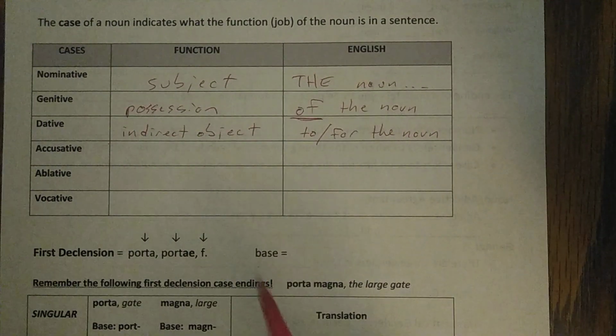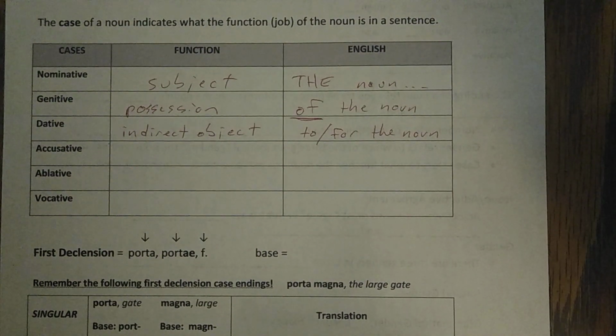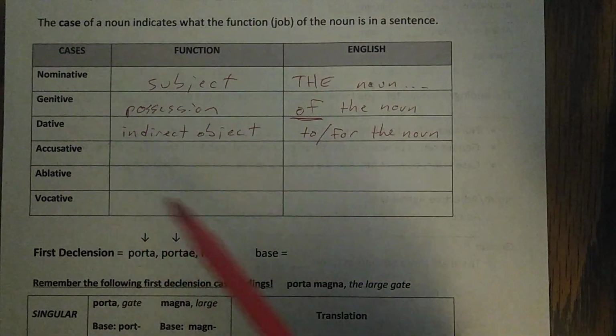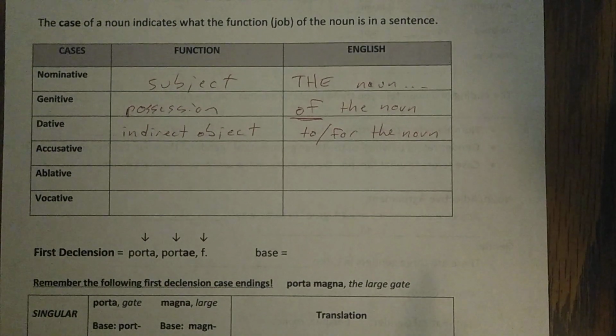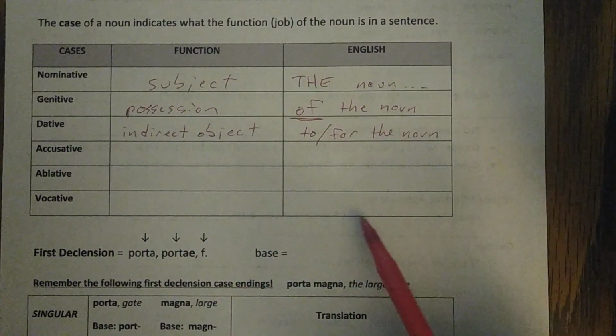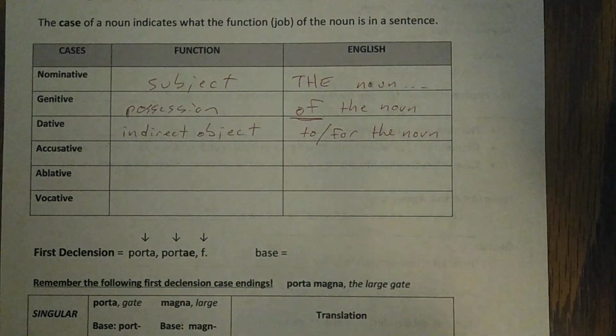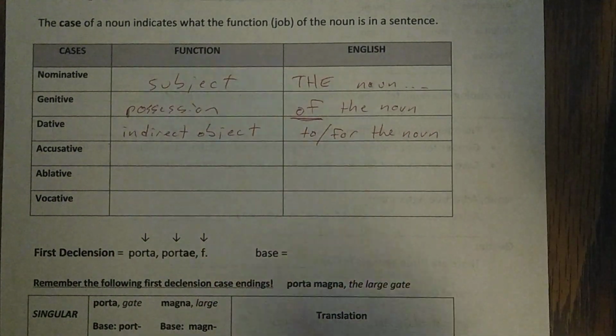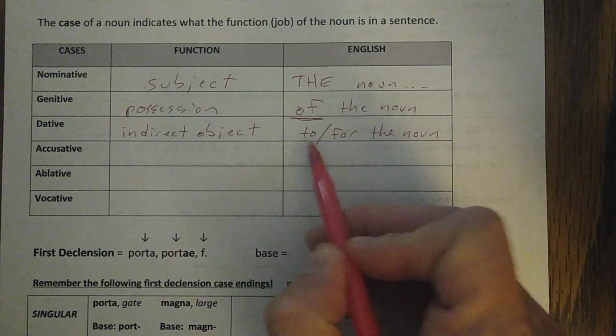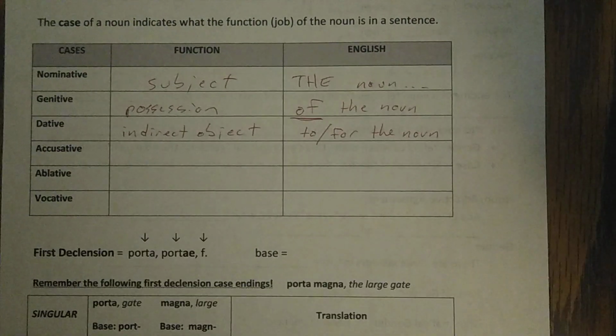Indirect object just means it indirectly receives the action of the verb. So in a sentence like, I give a present to my brother, well, my brother is actually in the dative case. He's the indirect object. I give a present to my brother. Okay? So, "to" or "for the noun" if it's dative.